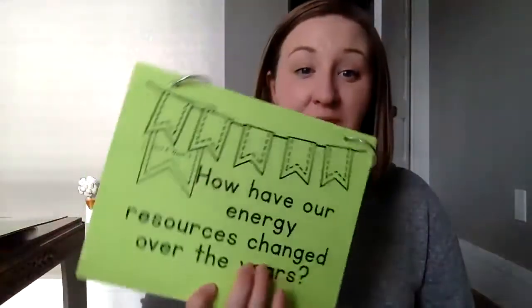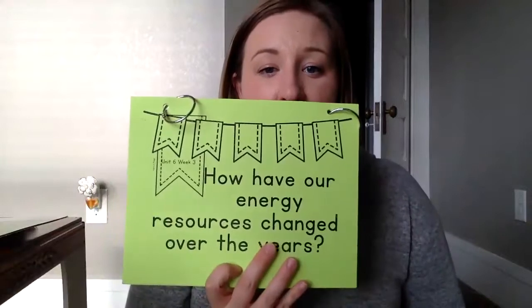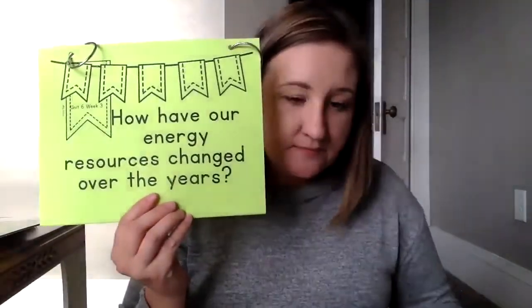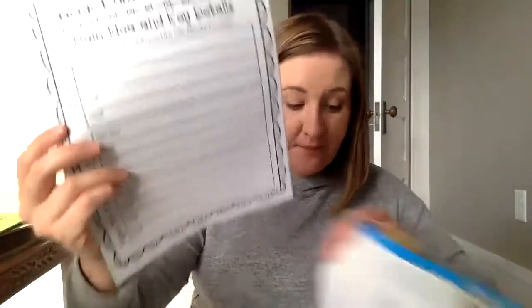Fourth graders. All right, we are going to do a reading lesson. We are on Unit 6, Week 3, and our essential question this week is how have our energy resources changed over the years? Okay, so what you need is your reading anthology book, and you also need your Energy Island worksheet.